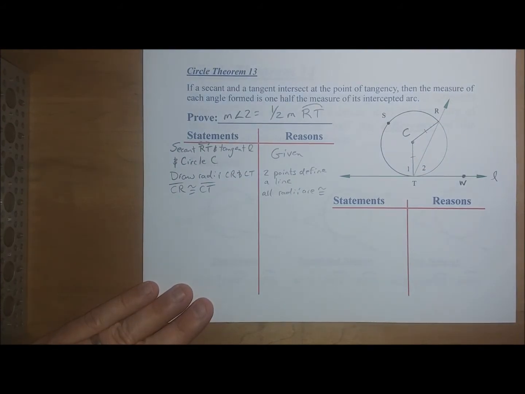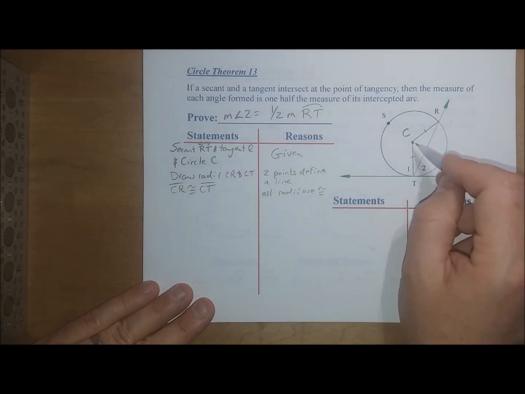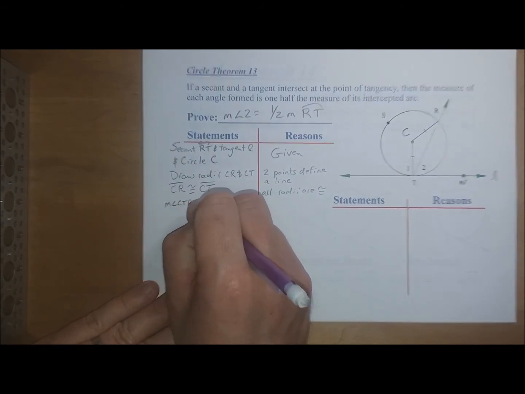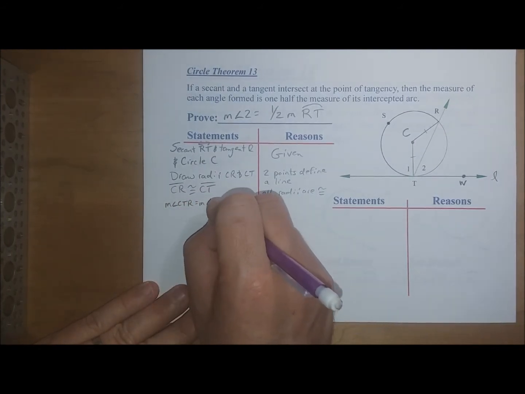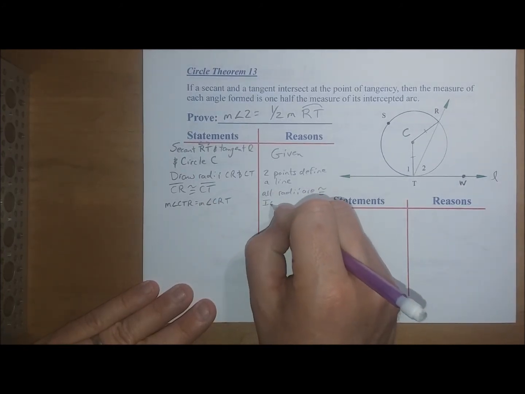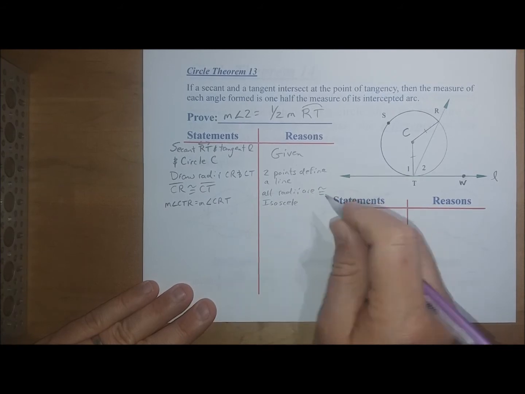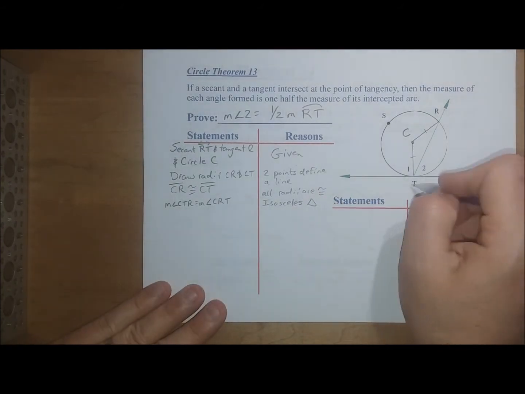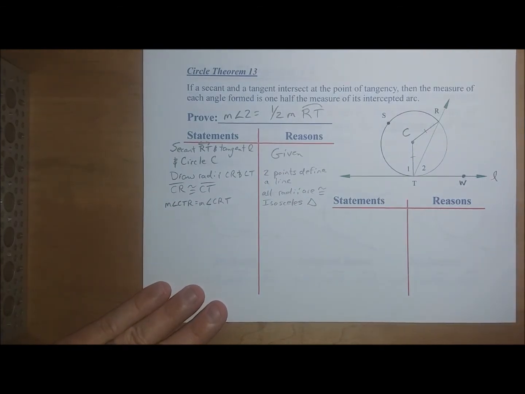And that's helpful, I think, because now what type of triangle do we have? We've got an isosceles triangle. So we could state that the measure of angle CTR equals the measure of angle CRT. The reason is, if you want to just put isosceles triangle, that covers it, right? The base angles in isosceles triangles are congruent. So they're going to have the same measure. Okay, where do we want to go from there?